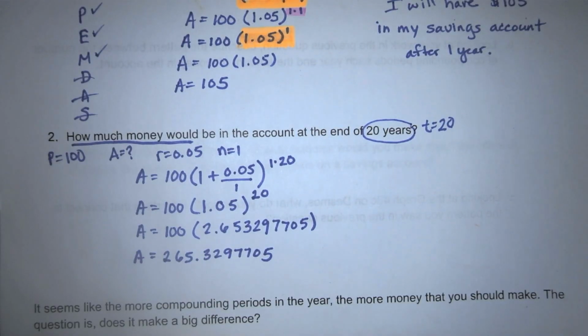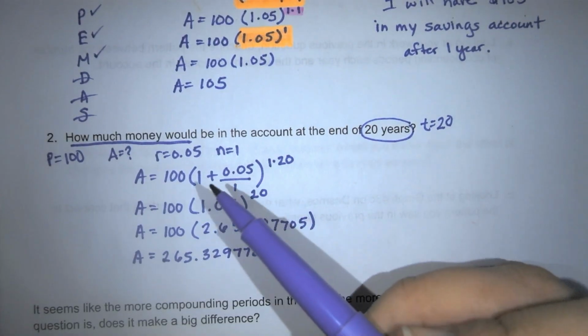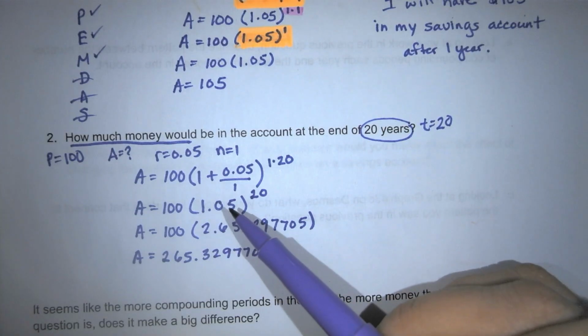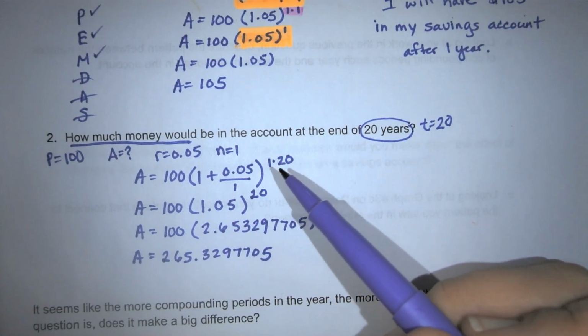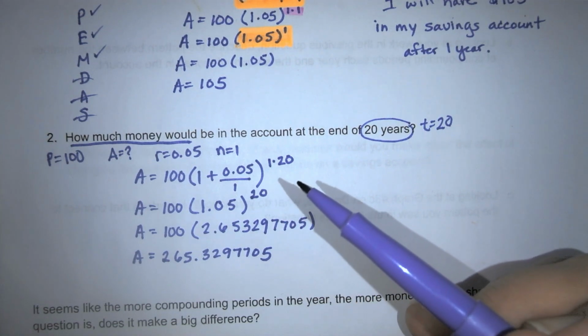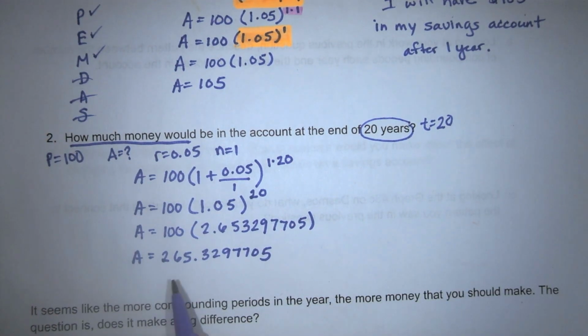All right, here's what I got. I did make one little shortcut that I didn't do the last time, so I just want to point it out. After I set it up, when I simplified the inside of the parentheses to 1.05, I also simplified my exponent. I did 1 times 20 and just put 20. So I combined those steps into one. So you may have one more step if you did them separately.